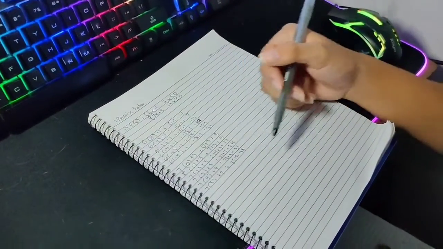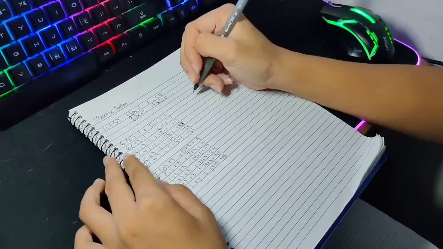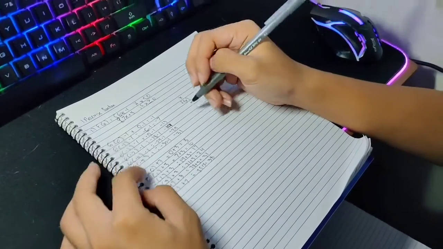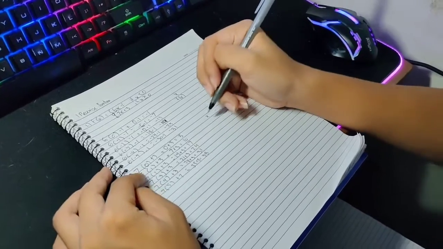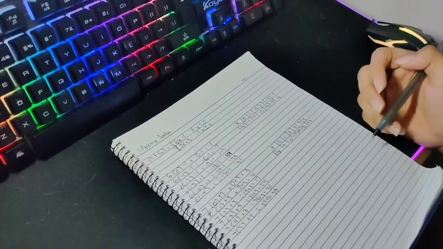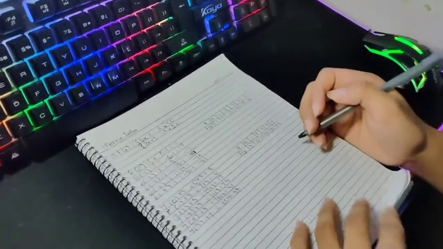After solving all of this, we're gonna make a table of x equals to f of x, same here as the second, x, f of x. After you make the table, you're gonna graph it. So graphing.